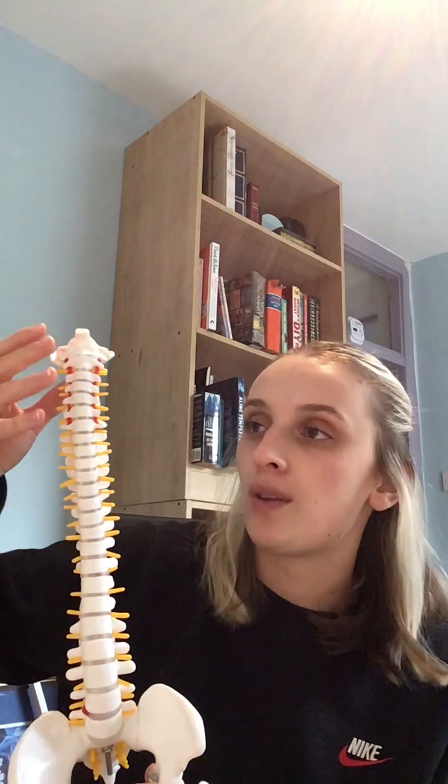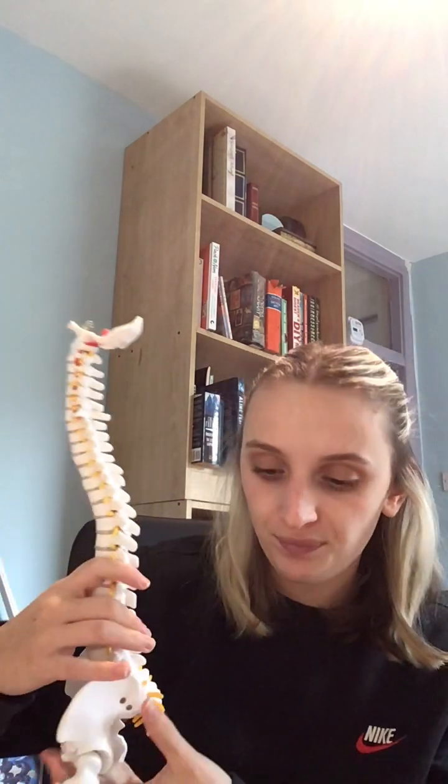The bones of the spine are also known as vertebra, or vertebrae if referring to more than one at a time. The spine is made up of 5 main regions. So we've got the cervical region here at the top, the thoracic here in the middle, the lumbar region, and then we've got the sacrum and the coccyx here at the bottom.